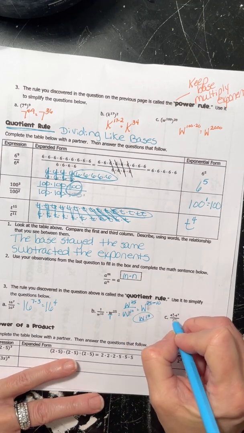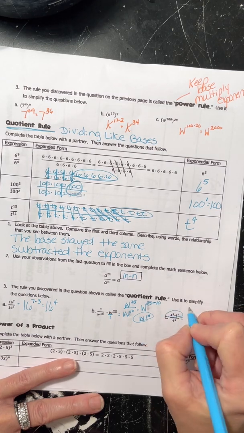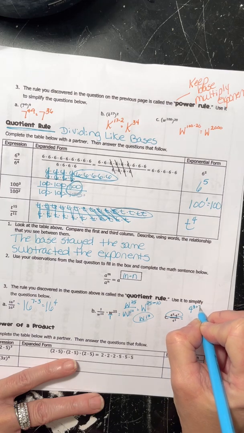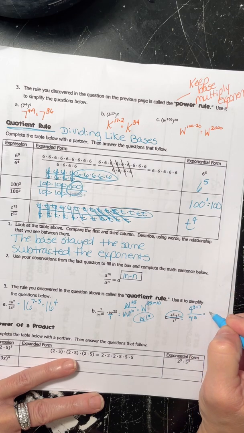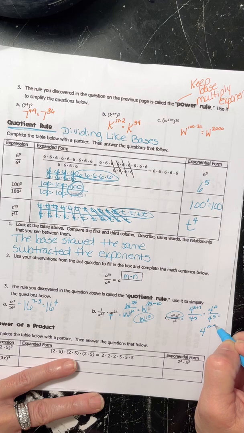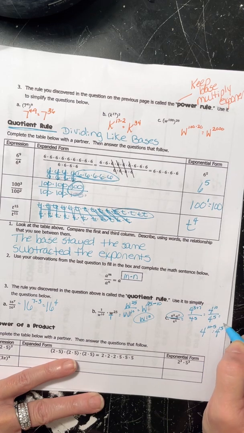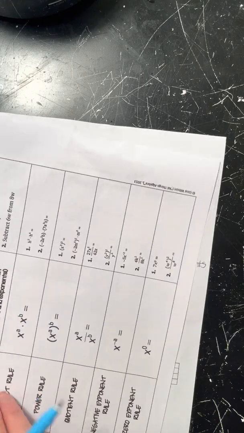All right, 4 to the third times 4 to the 7th over 4 to the 5th. Well, first we've got to do this first. So that's 4 to the 3 plus 7 over 4 to the 5th, which is 4 to the 10th over 4 to the 5th. Now we've got 4 to the 10 minus 5, which is 4 to the 5th. Okay? We're not going to do this one or the last one. Those are not any that we have to worry about right now.